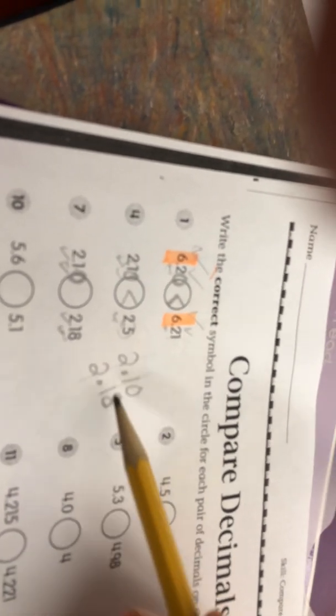Uh-oh. So 2, sometimes I like to stack them. Stack them up. Then you could really see which one's bigger. All right, it's a tie. 8 is larger than 0. Therefore, 2 and 18 hundredths is greater than the 2 and 1/10. So every time, same amount of digits to the right of the decimal.